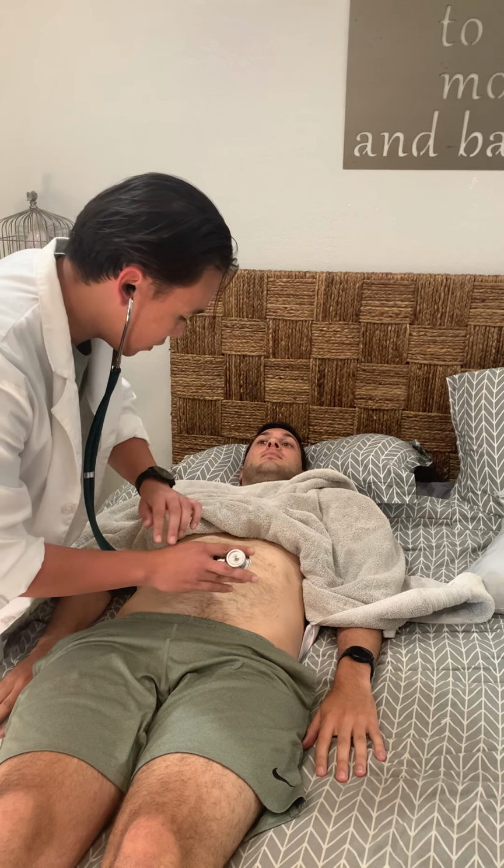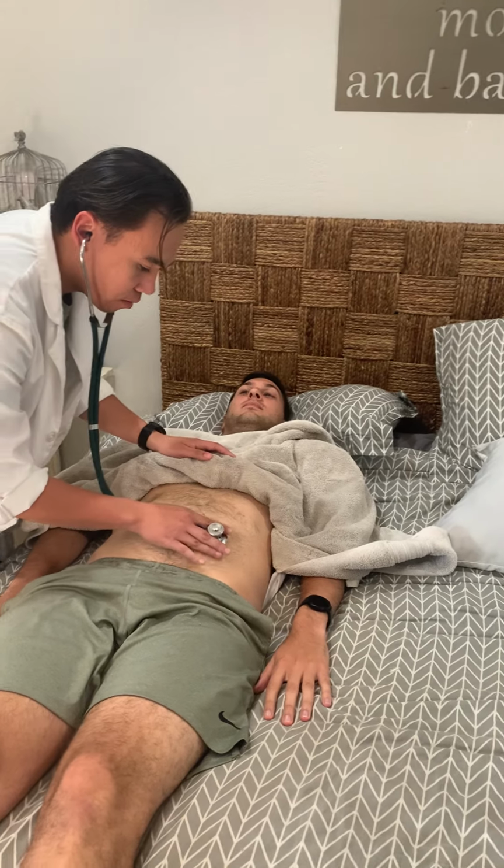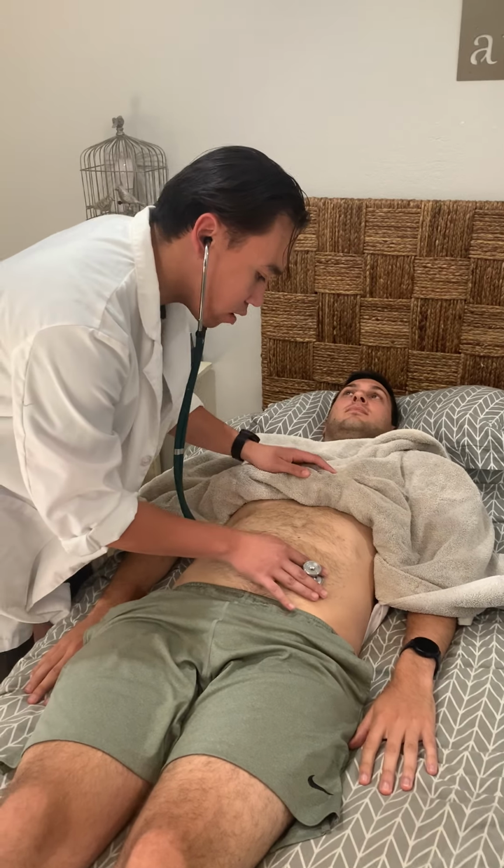That was 30 seconds. I heard about 12 there, so times 2 would be 24. Now we're going to move on to the lower left quadrant.